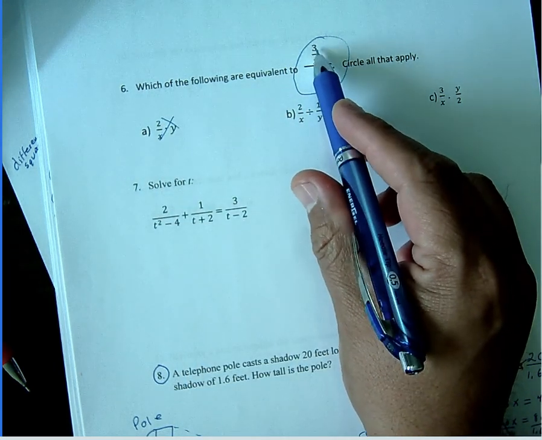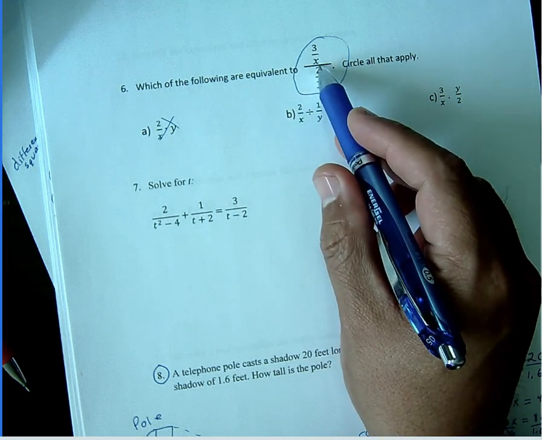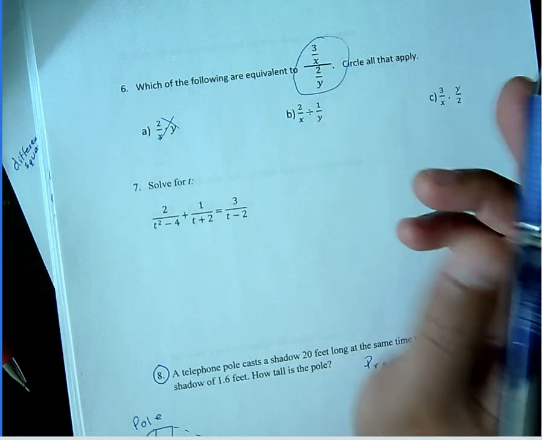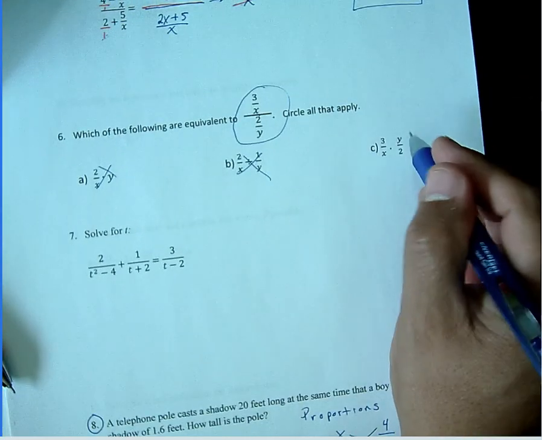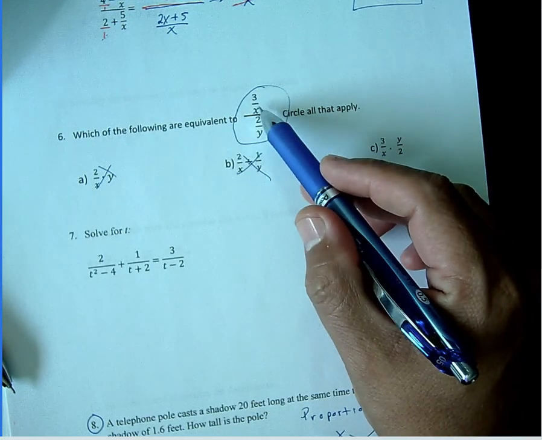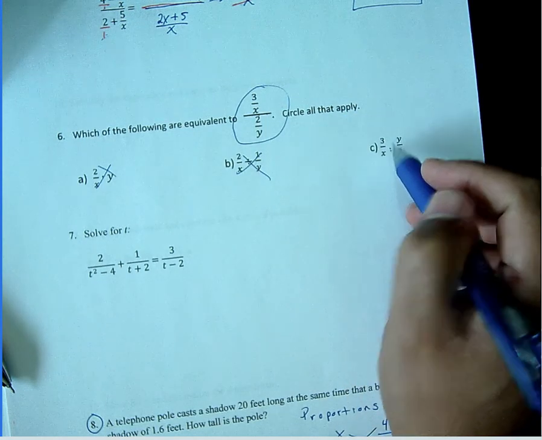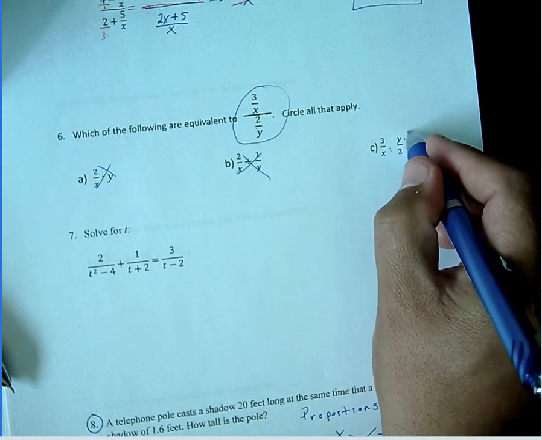That one has a 2x divided by 1. This one doesn't even make sense. They don't even have the same values. This one does make sense, right? 3x, and then you change that to multiplication, and then you flip this one. So that would be the answer.